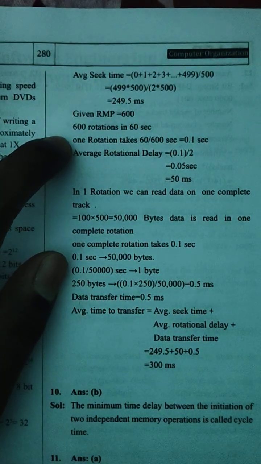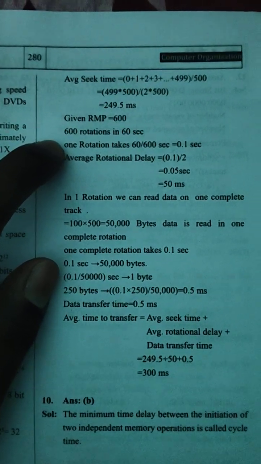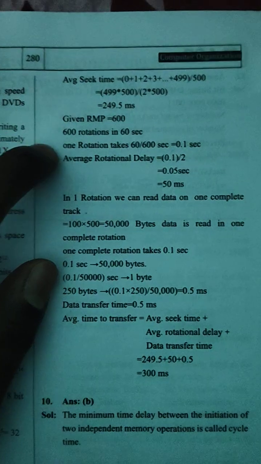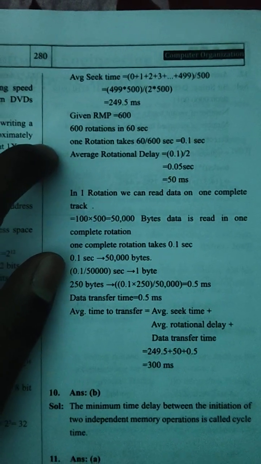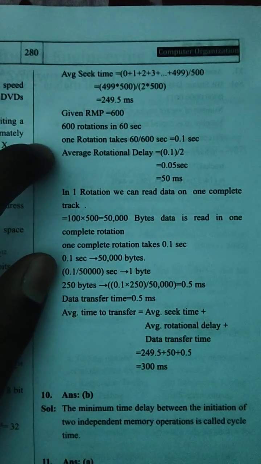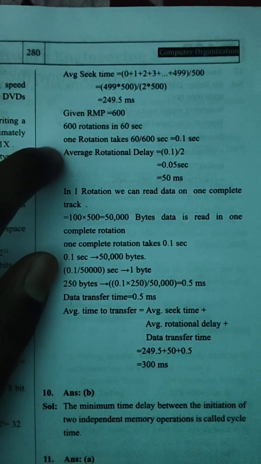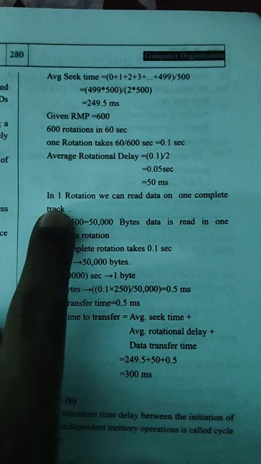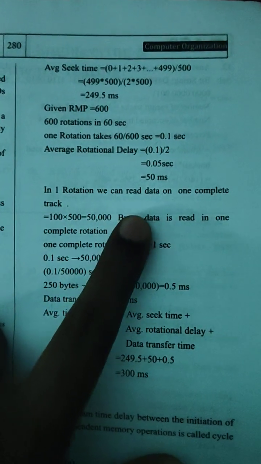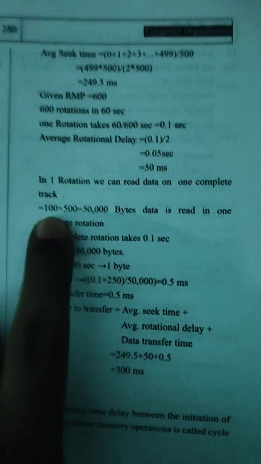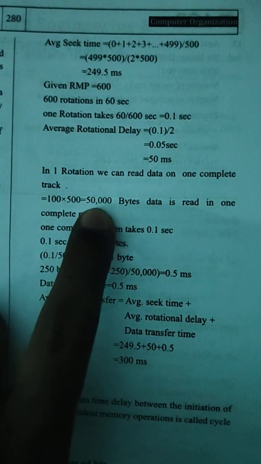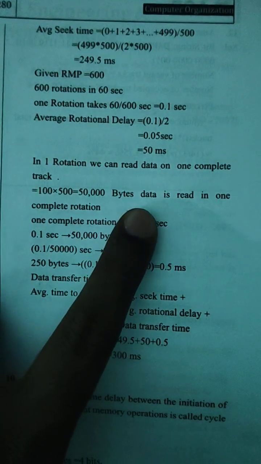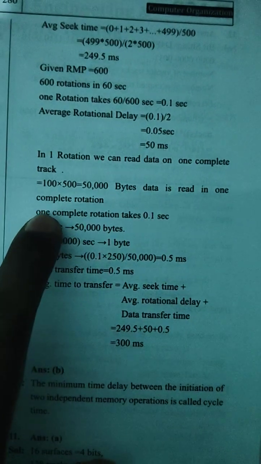One rotation takes almost 60/600, that is equals to 0.1. It takes 0.1 seconds per rotation. Average rotational delay is 0.1 divided by 2, that is equals to 50 milliseconds. In one rotation we can read one complete track, that is equals to 100 into 500, that is equals to 50,000 bytes of data read in one complete rotation.